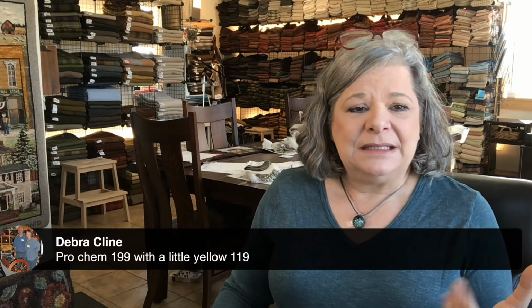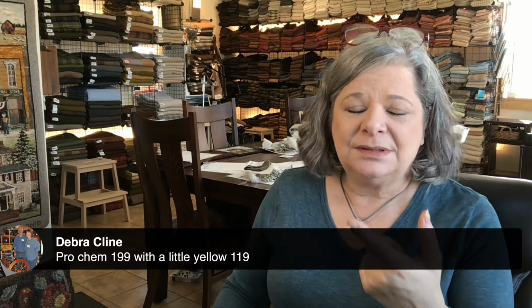So Deborah is recommending, I'm guessing for a dye formula, ProChem 199 with a little 119. Two different yellows. I teach a method where I use the basic 5s, so students who are following me would not necessarily have two yellows. But you can always take yellow and temper it with tiny bits of things. But again, I would try to figure out what kind of yellows you like to use first, and then figure out what formula.